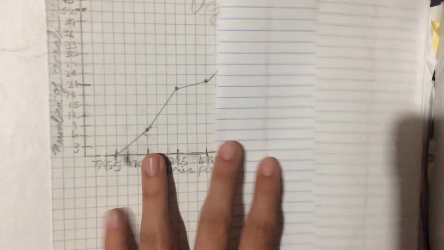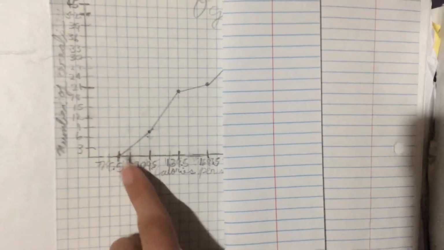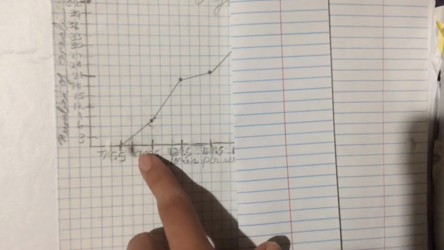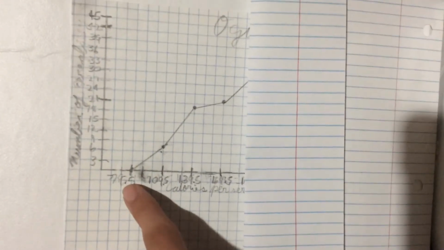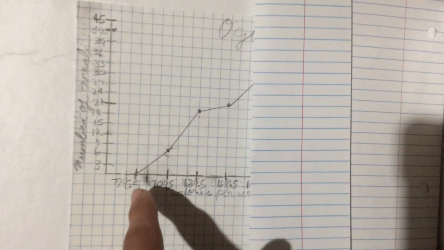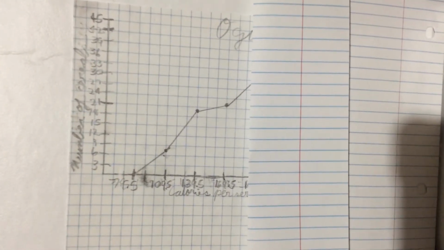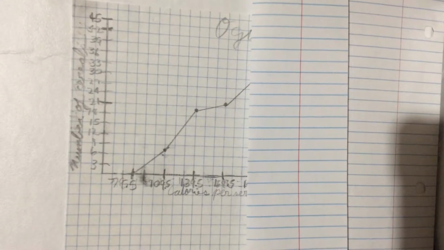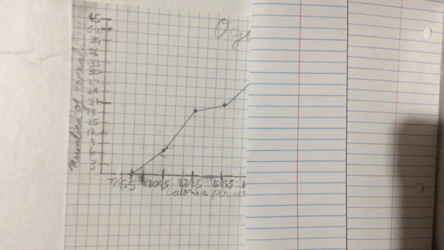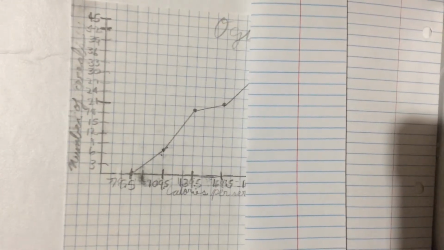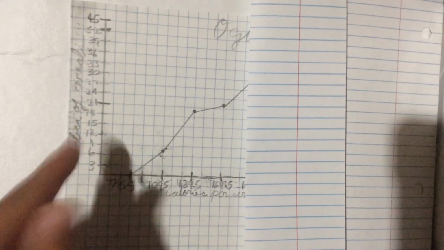So once you have all the axes set up and everything, and of course labeled it, you want to start by putting the first data point down, which would be 0 at 79.5, because that is the lowest boundary, and there's no data points before that, so there's nothing up to that point that would warrant it to be higher.